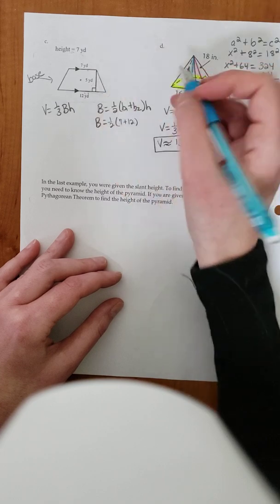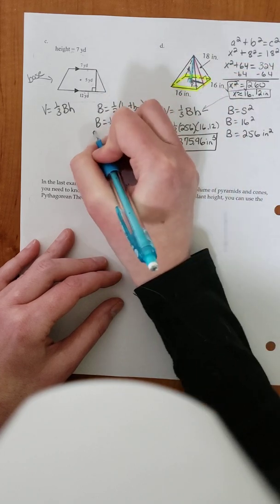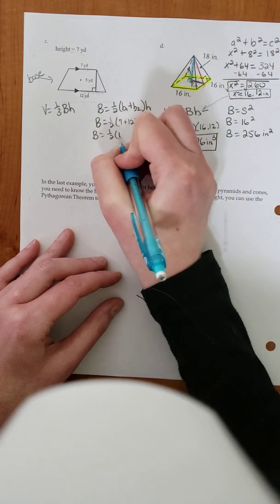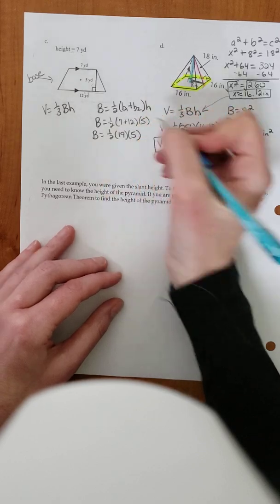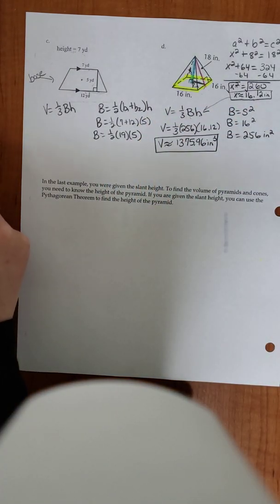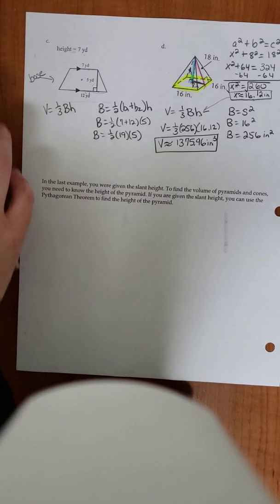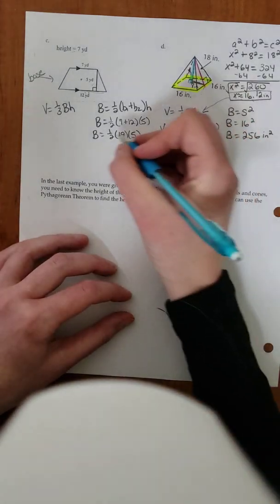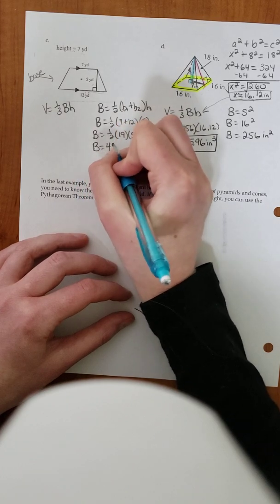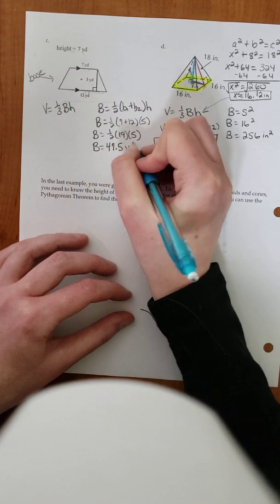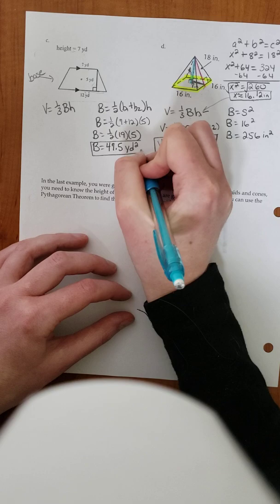It's the distance between the two bases. So that is 5. So 1/2 times 19 times 5. 19 times 5 divided by 2. And we get 47.5 yards squared. That's the base area.